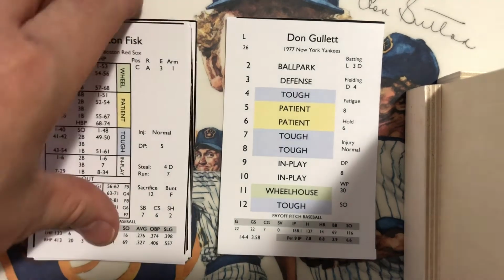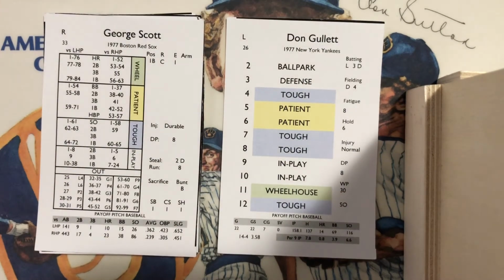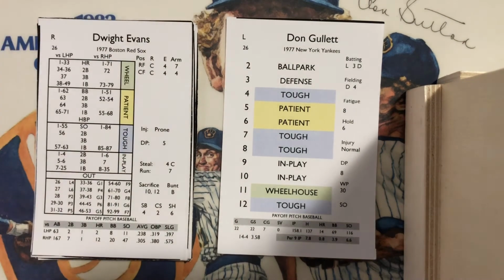Fisk aboard with a single. Now it's Scott, .362 against lefties. Gullet to the belt. Looks at Fisk at first base. The pitch home to Scott. He walked him. Ball 4. 2 on now, nobody out in the seventh. For the Red Sox, Dwight Evans is up. He's 0 for 2 on the day. They may ask him to bunt.